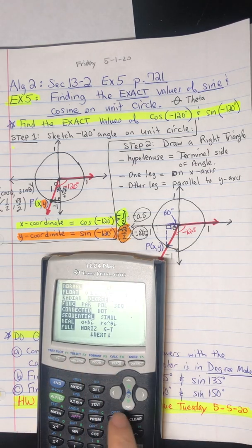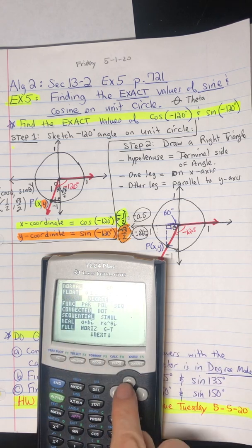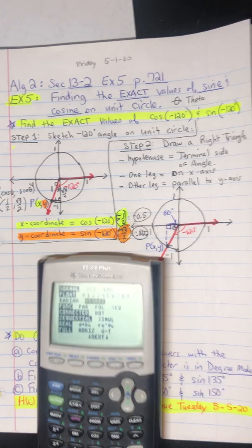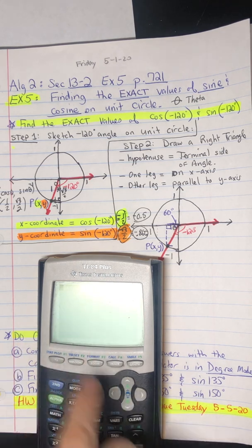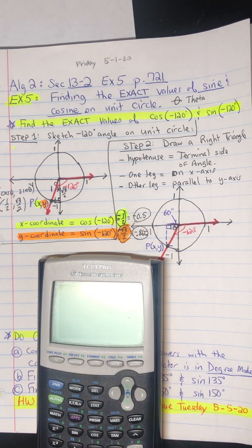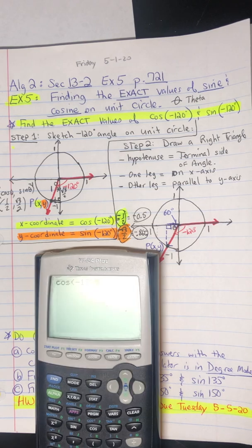If you don't have a graphing calculator, you can still use a scientific calculator, but make sure you know where the degree and radian settings are. Right now, it's still in degree mode, so I'm good. Not in radian mode. So now let me go find the cosine of negative 120, cosine of negative 120 degrees.